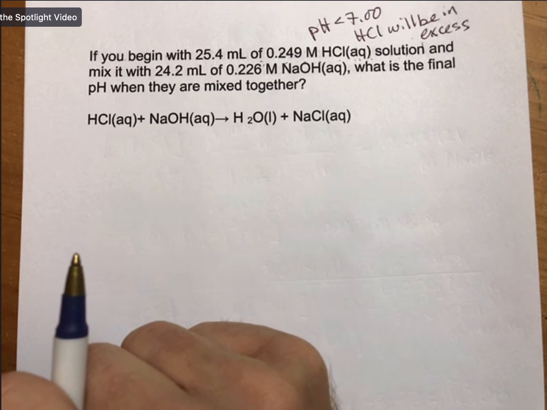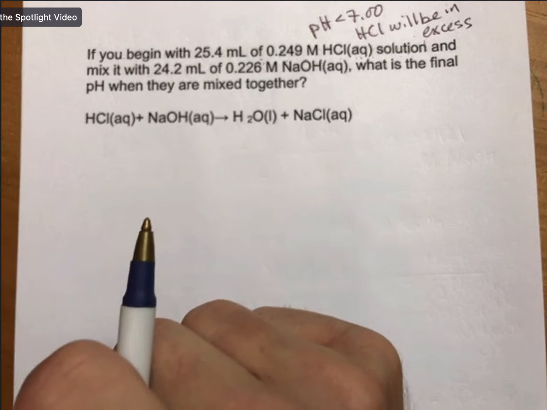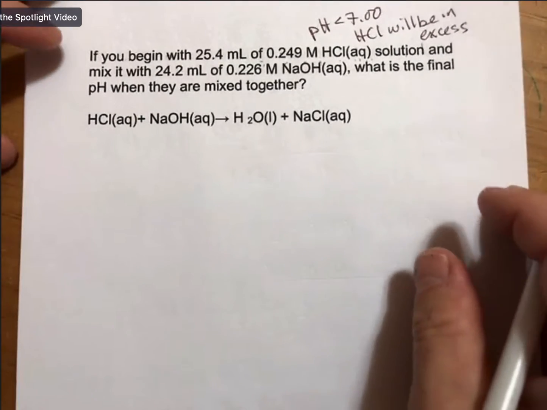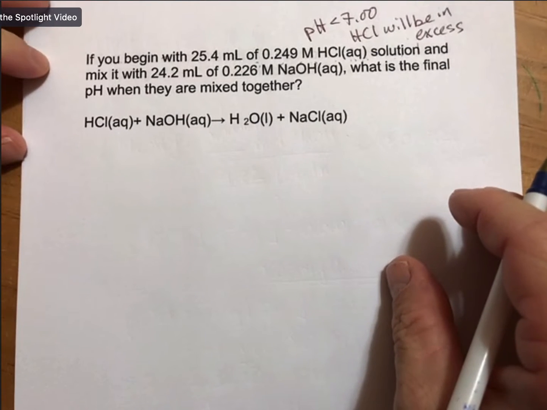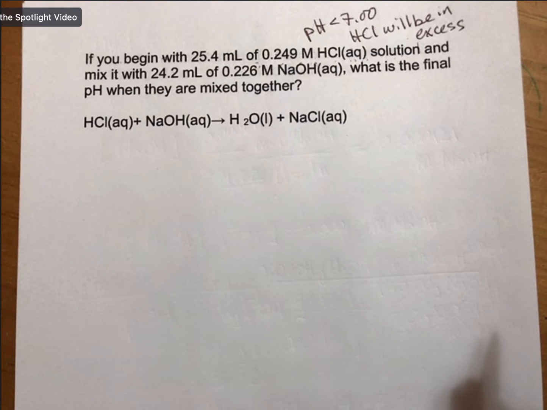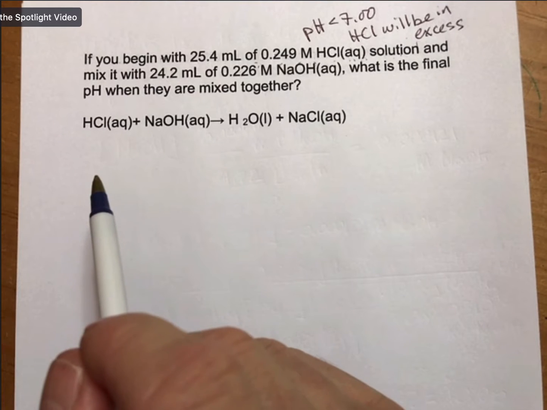And why don't we do this one? And if you'd like to, just like the last problem that I did, I will then do one where the pH is greater than 7 if you'd like. Because, again, this is an important concept. So that's why we're doing it again. And we did it on the recitation and the homework previously.